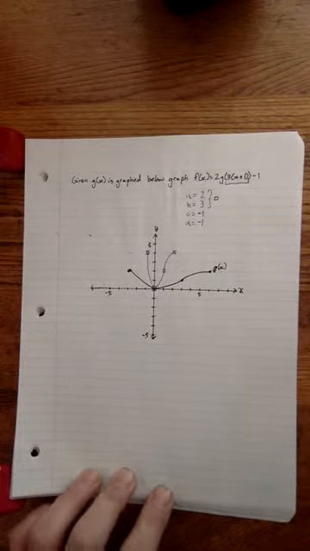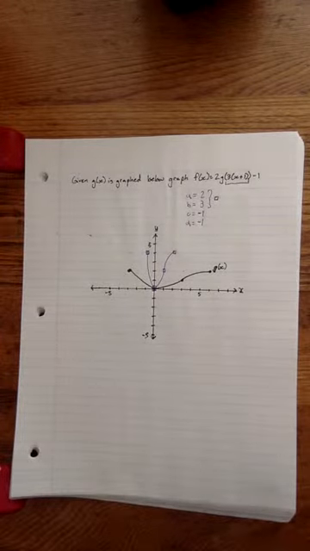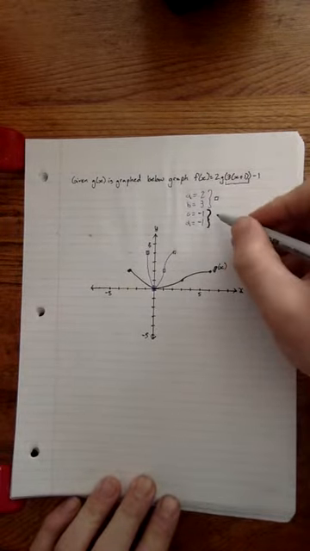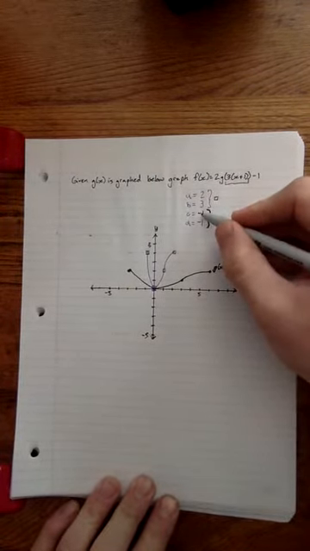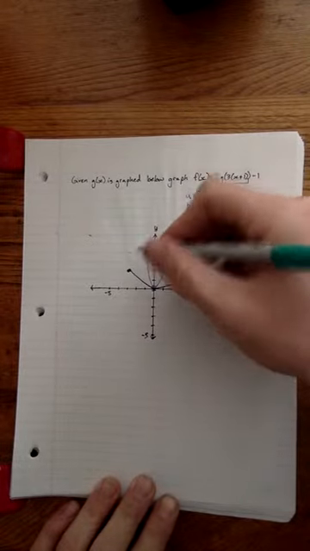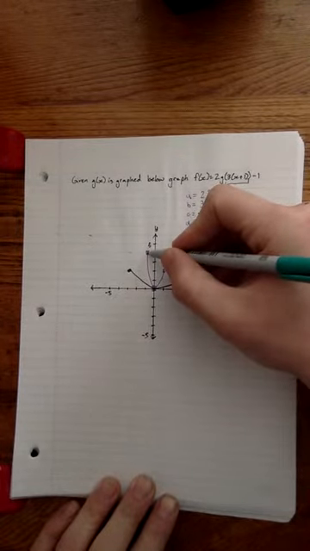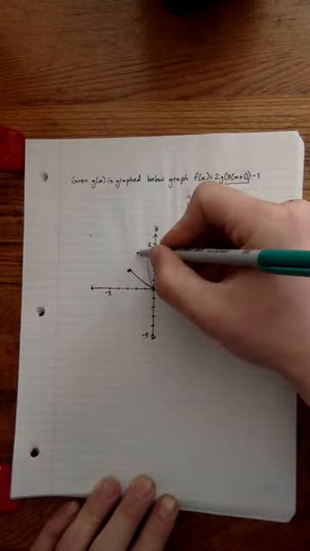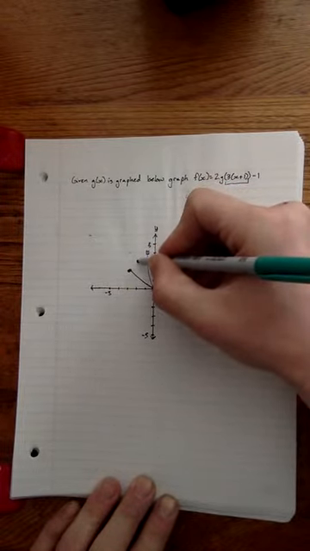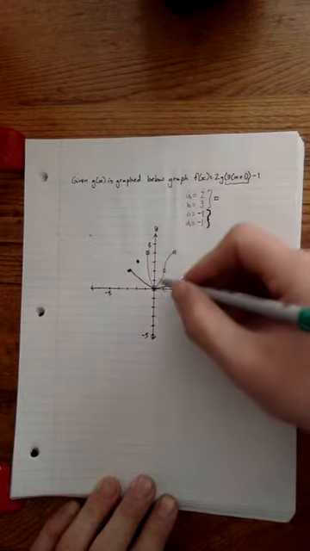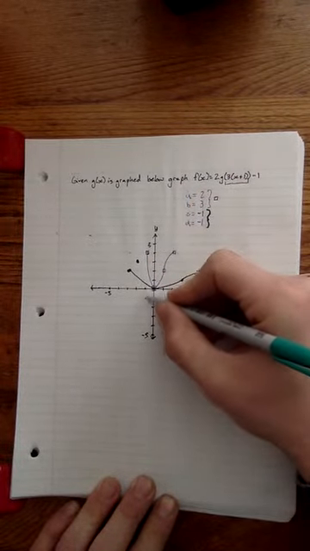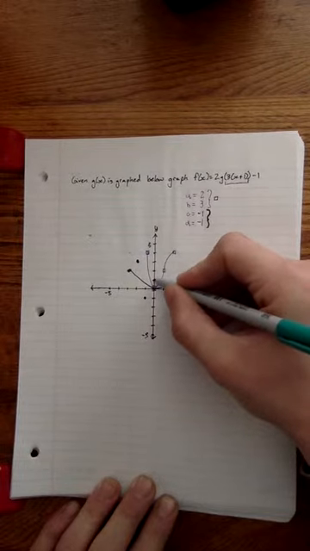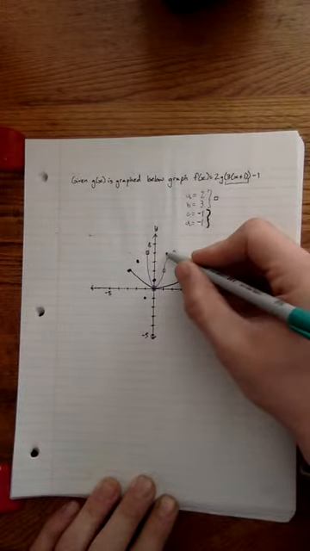But we're not done yet. We still have to apply our c and d transformations, which means we have to move everything to the left 1 and down 1. So this point was at negative 1, positive 4, so it'll go negative 2, positive 3. That's where this point maps to. This point maps down and over, this point maps over and down, and this point maps over and down.